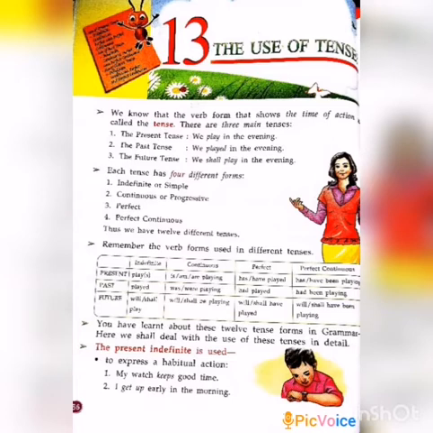Each tense has four different forms. What are they? The first one, indefinite or simple, the second one, continuous or progressive, the third one, perfect, and the fourth one, perfect continuous. The first one is also known as simple tense and the second one continuous. That we have only learned so far. So remember the verb forms used in the different tenses.